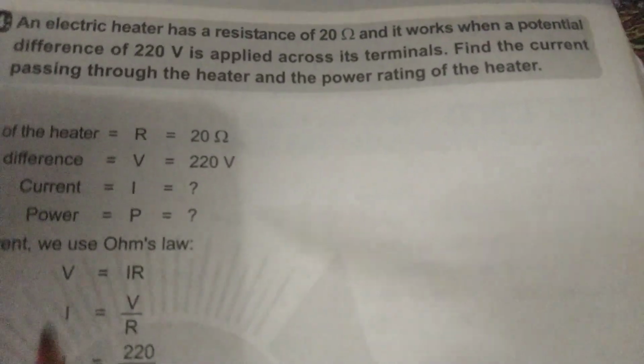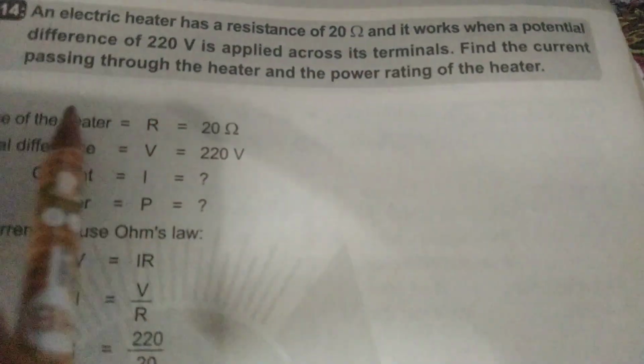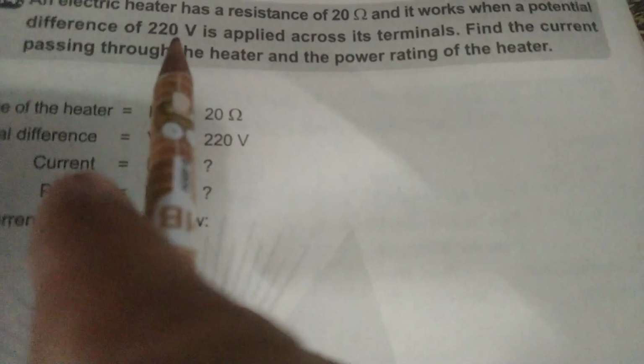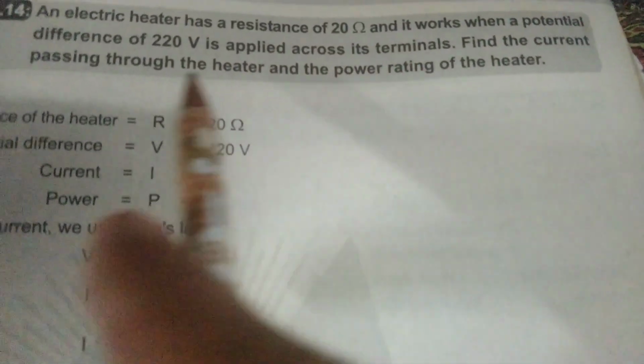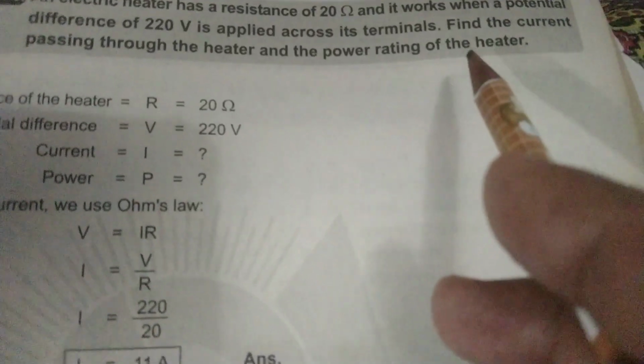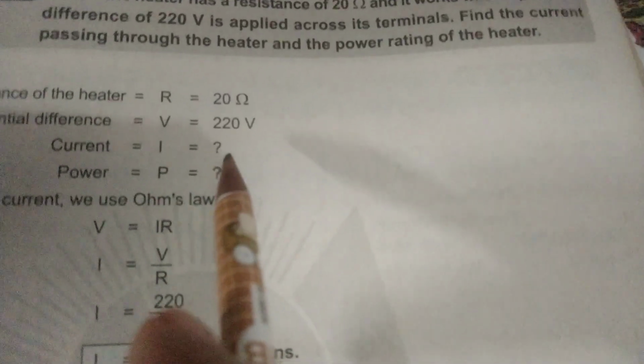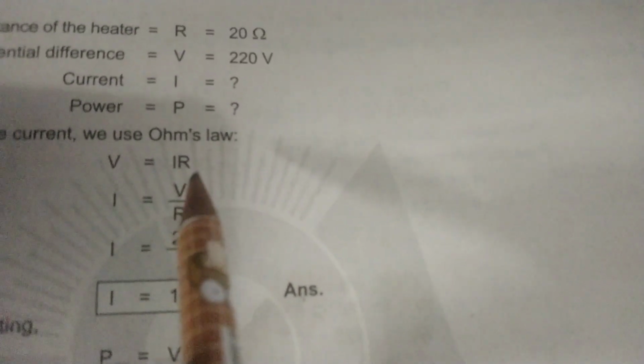Here is one more problem. An electric heater has a resistance of 20, and a potential difference of 220 volt is applied on its terminals. We have to find the current passing through the heater, and also the power rating of the heater. Two things we have to find. The formula V is equal to IR, as we know. I is equal to V upon R, so substituting the values, 220 divided by 20, we have I is equal to 11 ampere.